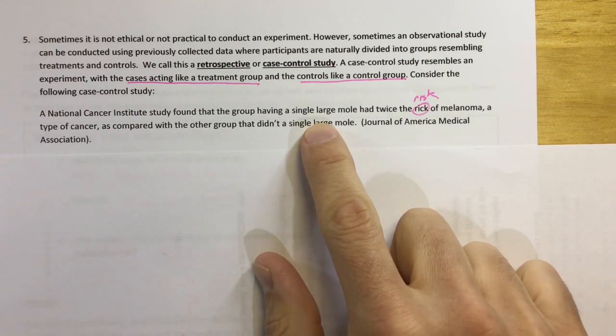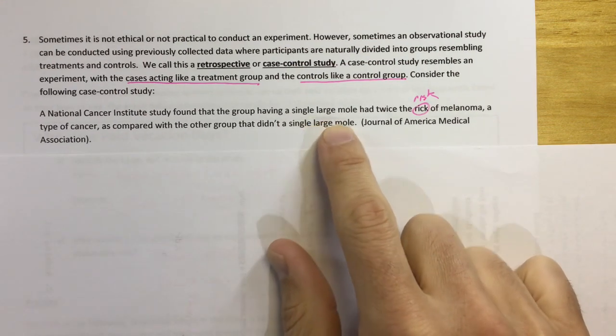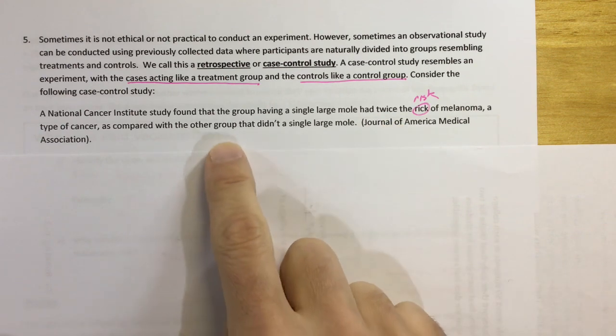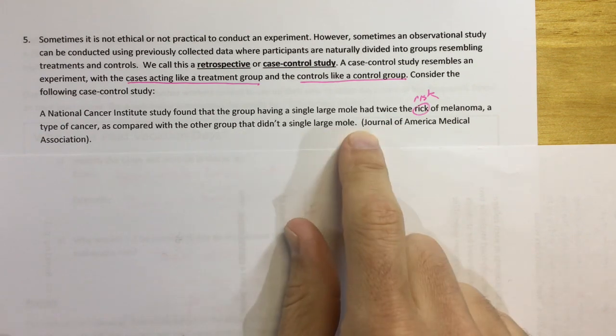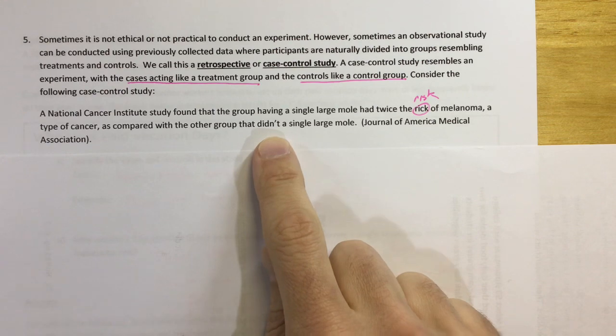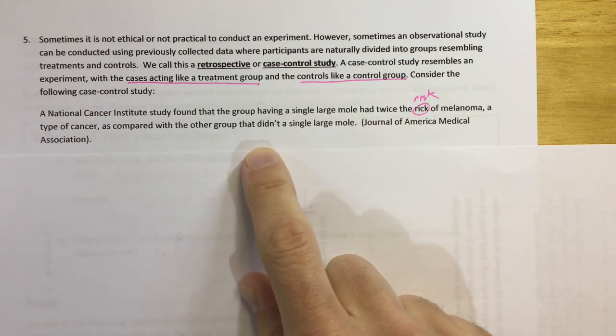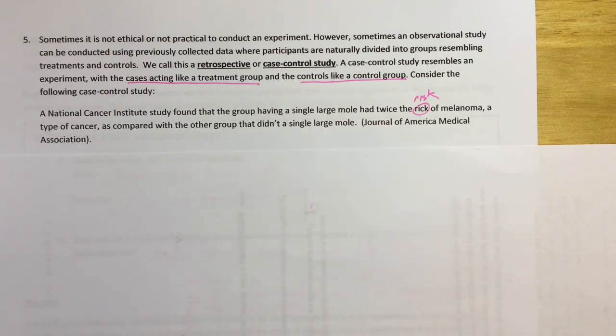So there is a group that have a single large mole. There's also a group that didn't have a single large mole. I think it's forgetting the word have in that spot as well. So the have not, that's going to be your case and your control.